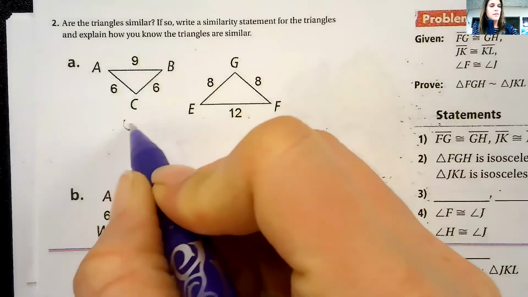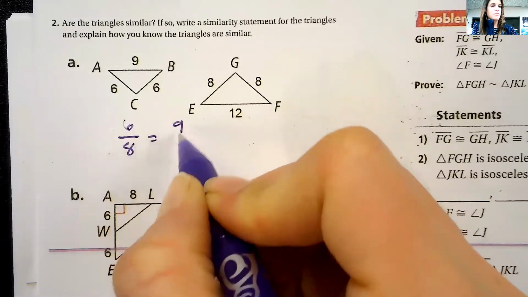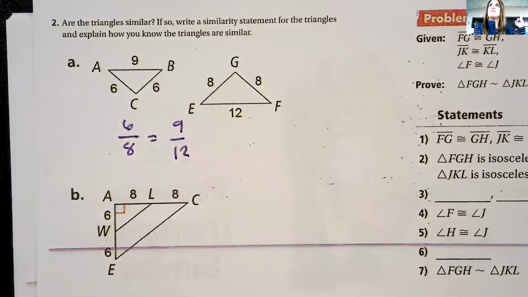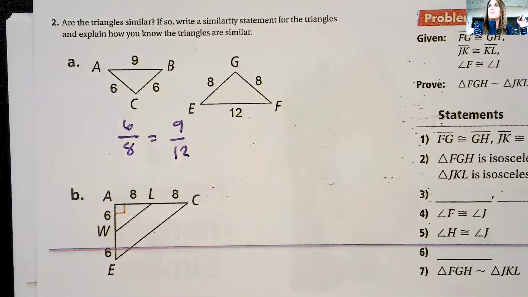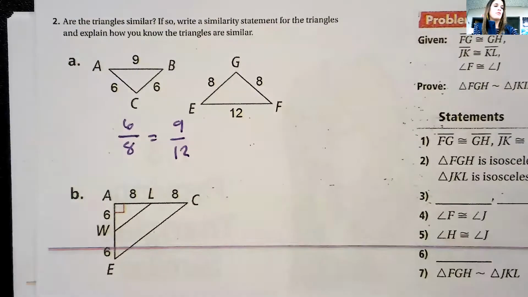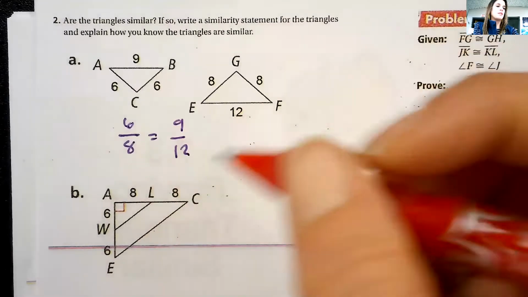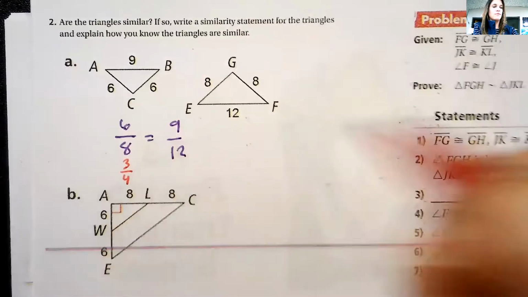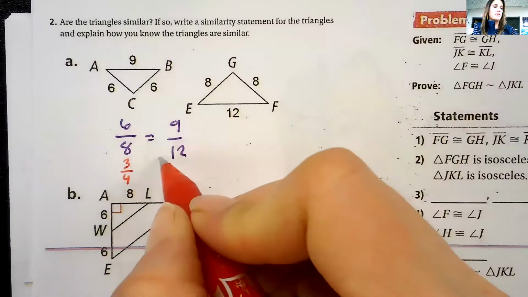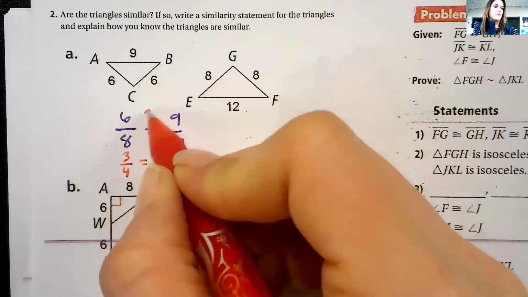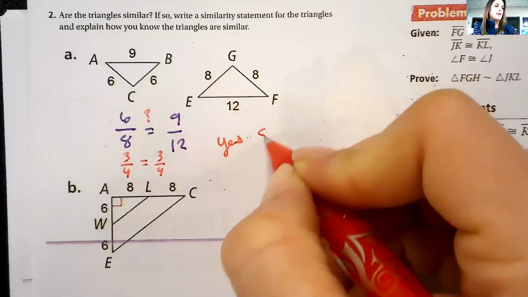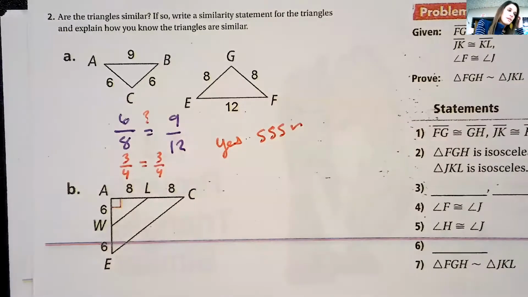6 goes with what? 8. 8, and 9 goes with 12. Are those fractions congruent, basically? Is that a proportion? Yes. 6/8 reduces to, did you reduce it or did you cross multiply to see? I reduced. If you reduce it, we get 3/4 on this one. This one you reduce by 3 and you also get 3/4. So this one is yes by side similarity.